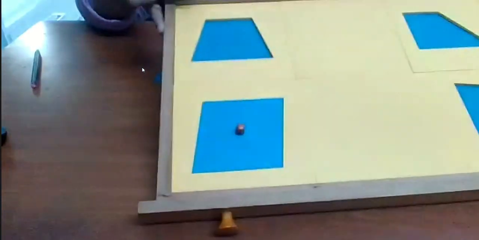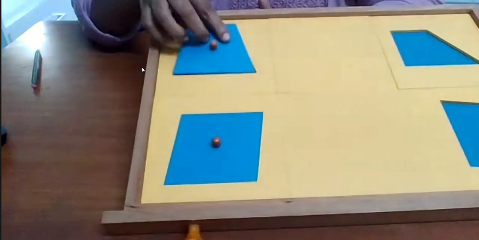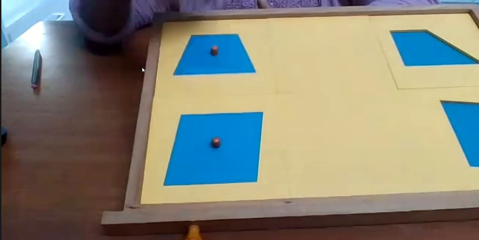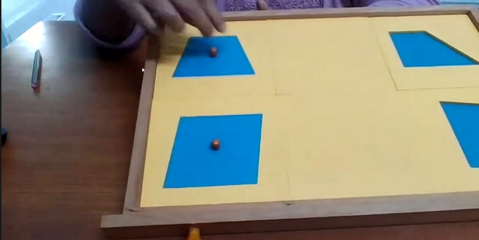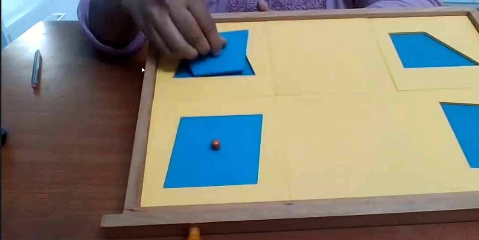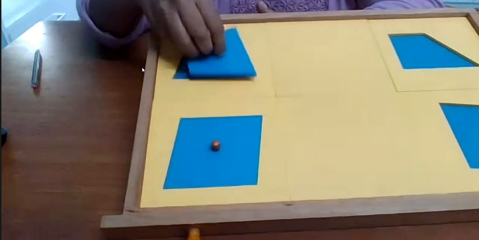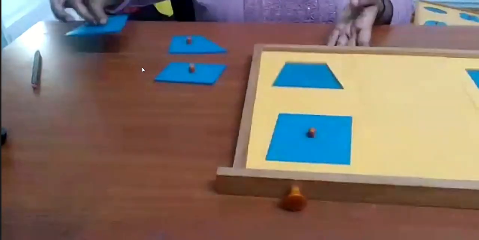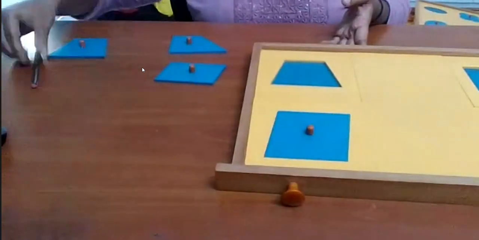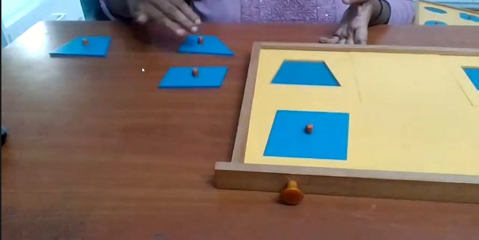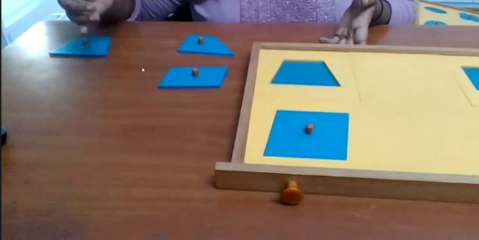Now, let's check with the trapezium. How many flips does it take? 4, ma'am. Are you sure? Let's try. 1, 2, 3, 4. Correct. 4 flips it takes. Okay. Let's keep them separately. This is how you need to keep them. You'll know why at the end.